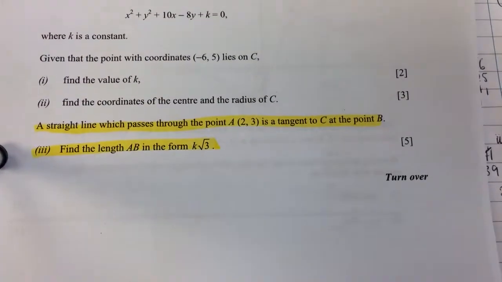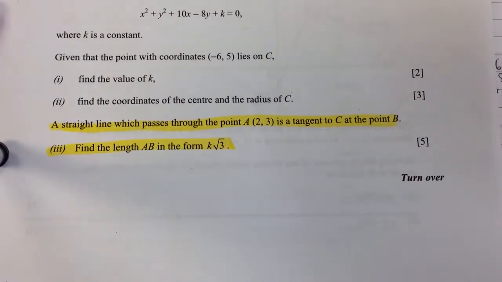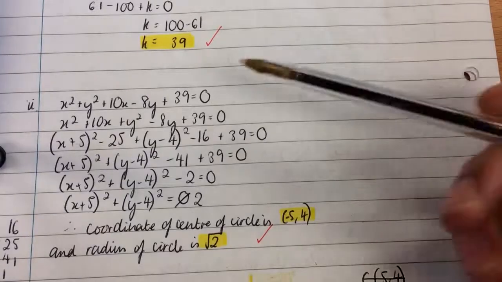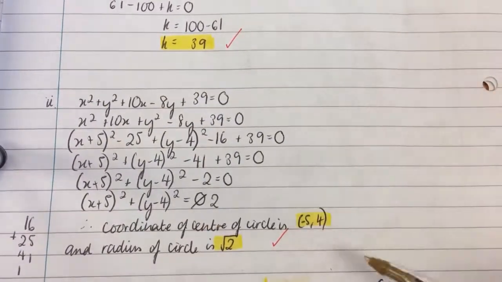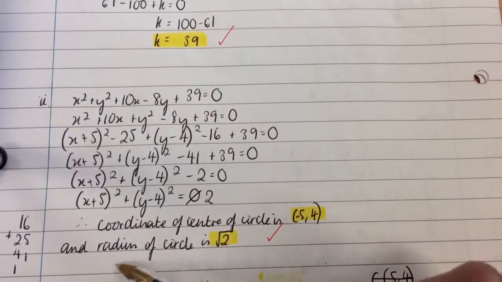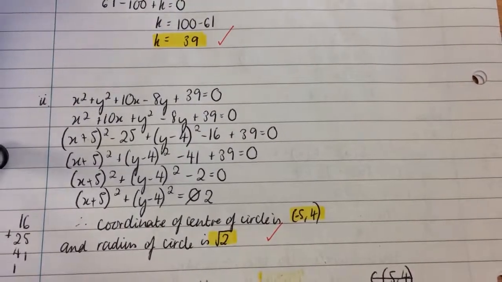The next point said find the coordinates of the center and the radius of C. So this is a 3-mark question. How did you solve that? To solve that, I completed the square and then simplified it. And then the coordinates of the center would be minus 5, 4, and then the radius would be square root of 2. Okay, so you have to complete the square for x and complete the square for y.